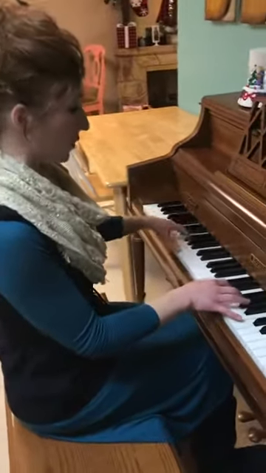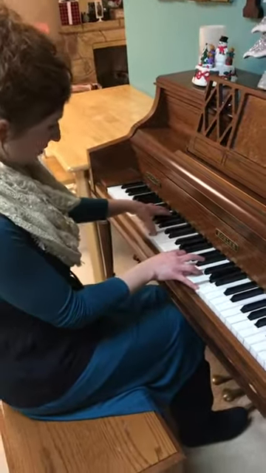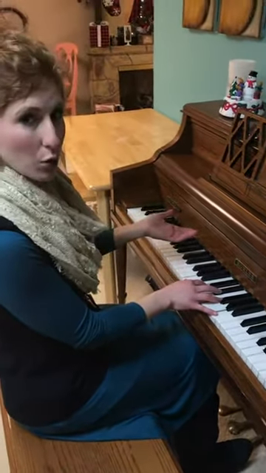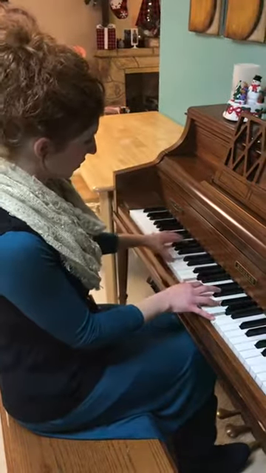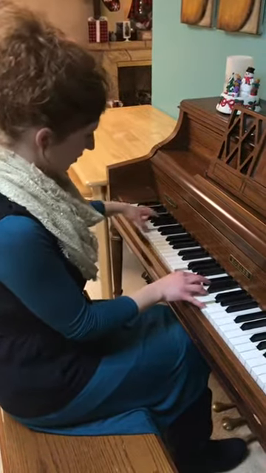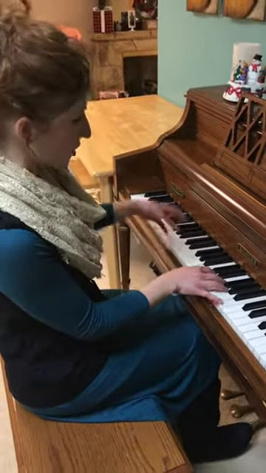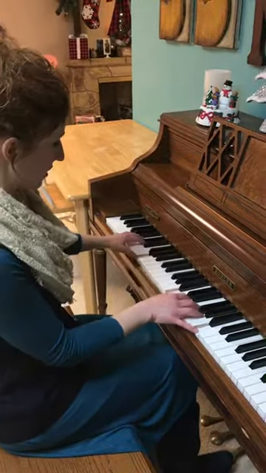Like scaled runs. But then you can also do something called outlining the chord. If I want a C chord, my three notes are C, E, G, so then I could go, so. I'm on a G chord right there in the chorus, so I'm going to do G, B, D, G.